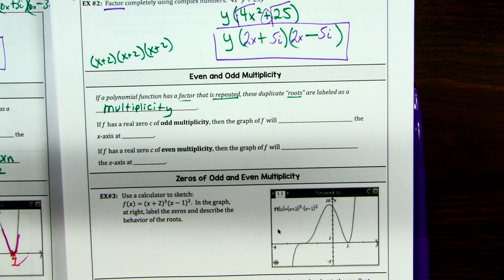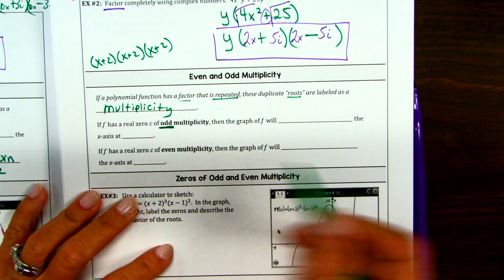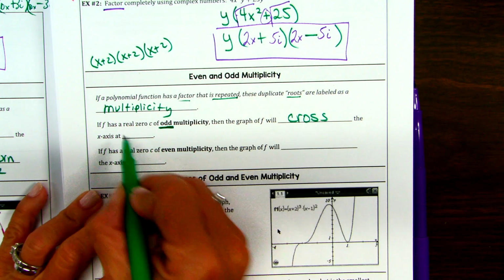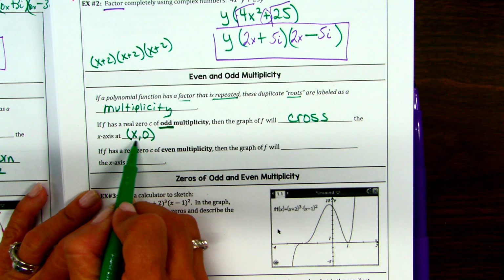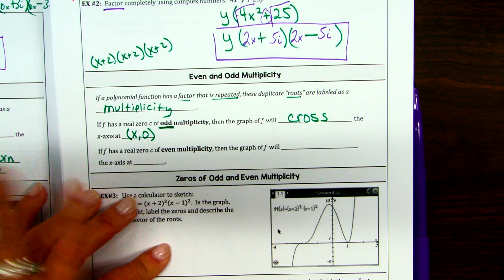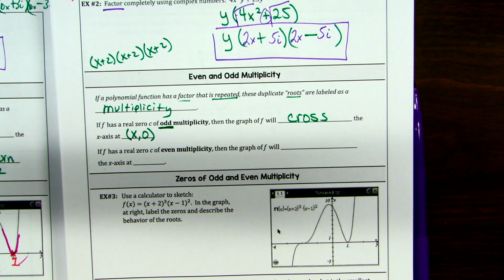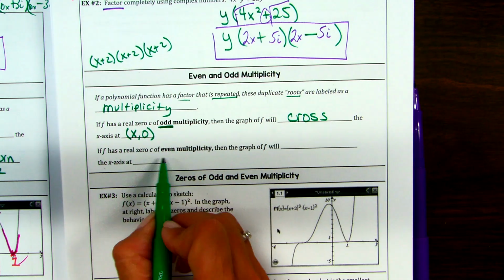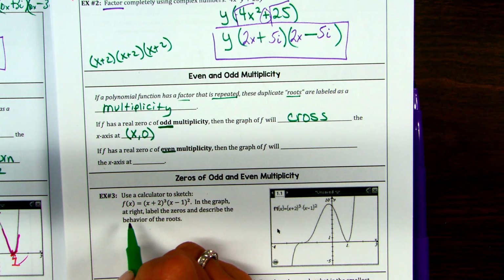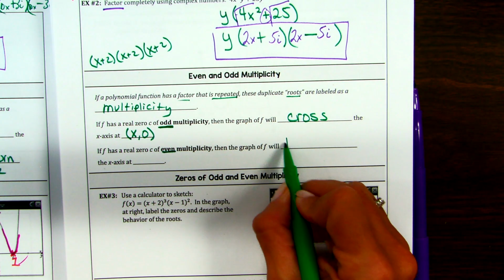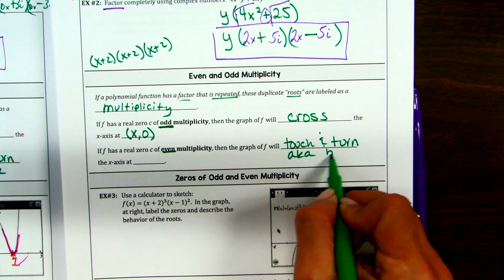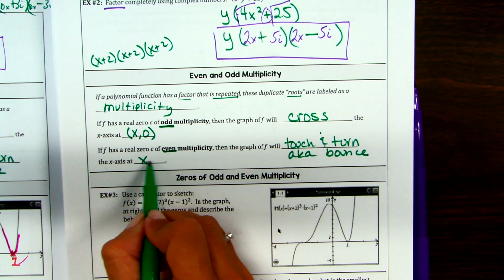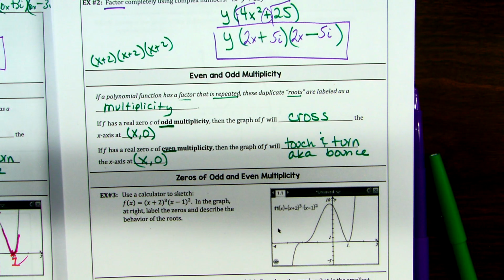Now, multiplicity tells us how a graph interacts with the x-axis. If you have an odd number, your graph will cross at that zero. So x is whatever the x value is, and y is always 0 on the x-axis. And we're just writing the notes right here. I'll explain this really well with a picture, don't worry. If you have even multiplicity, 2, 4, 6, 8, then your graph will touch and turn, also known as bounce, at that x-intercept. Now I'm going to show you that in a picture.